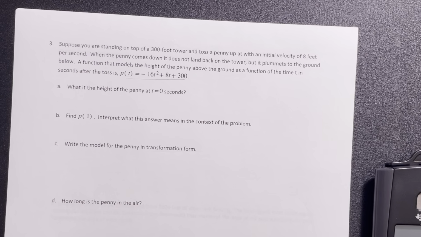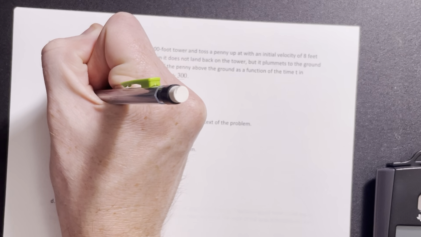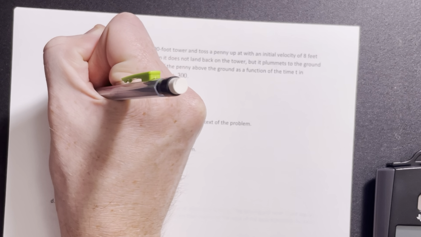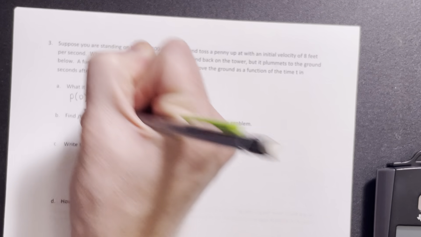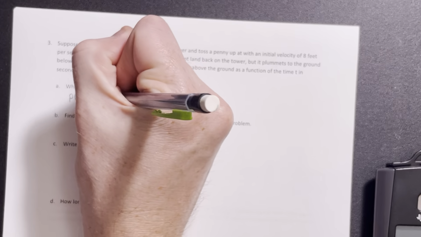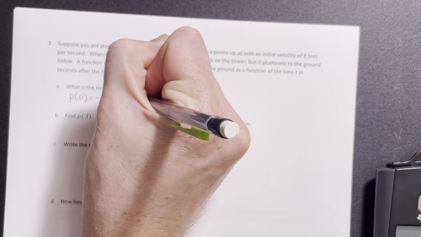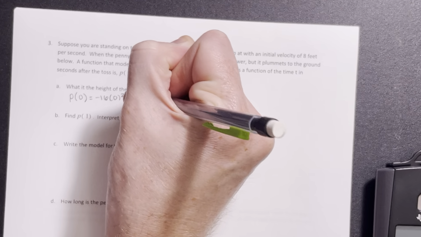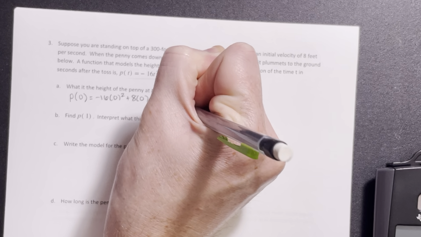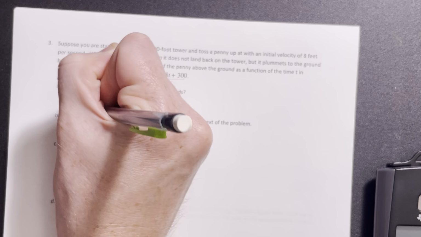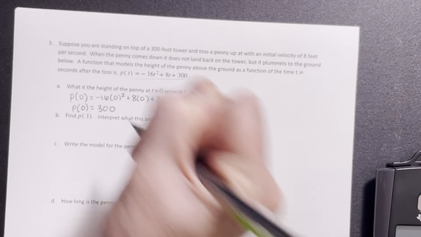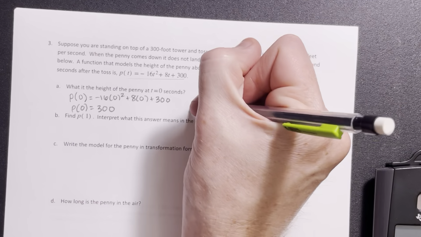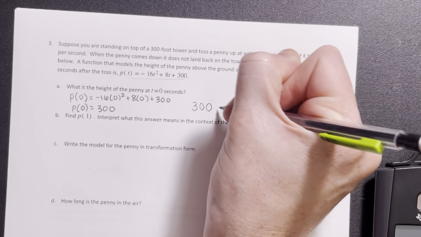A is asking for the height of the penny at t equals 0 seconds, just like what we did with the last one. So we're going to say p of 0. Negative 16 times 0 squared plus 8 times 0 plus 300. We get just 300. In context, that would mean that it reaches a height of 300 feet.